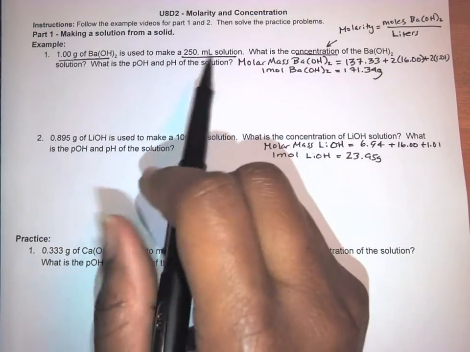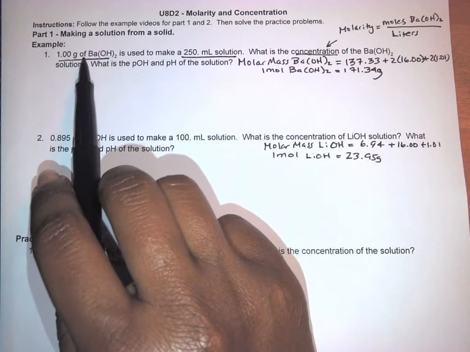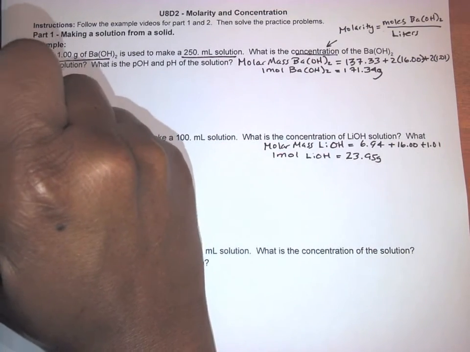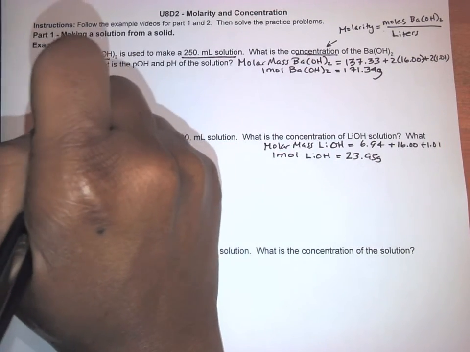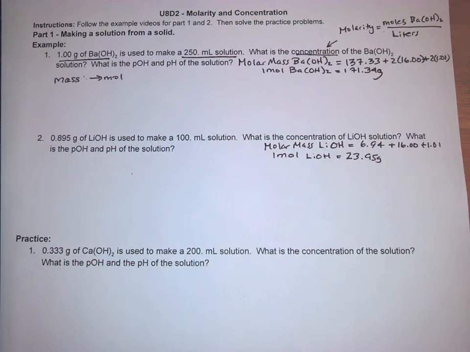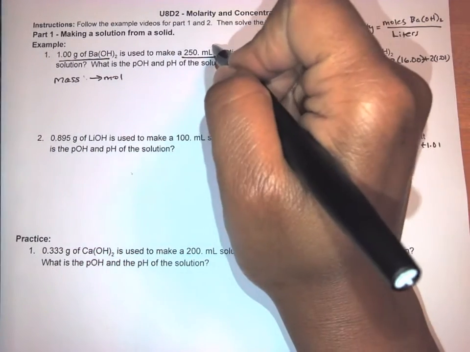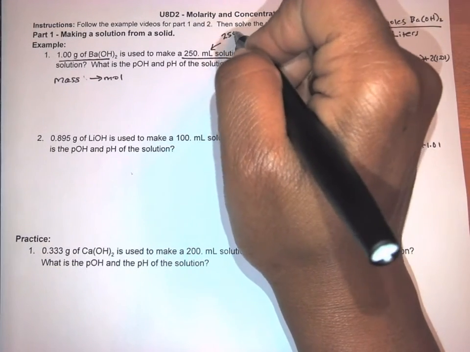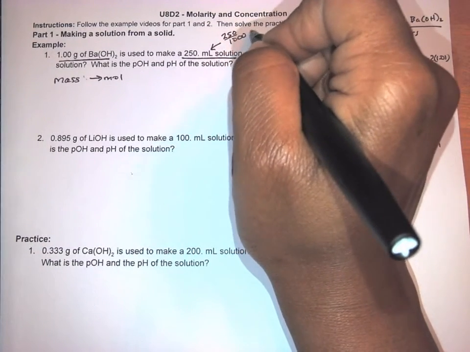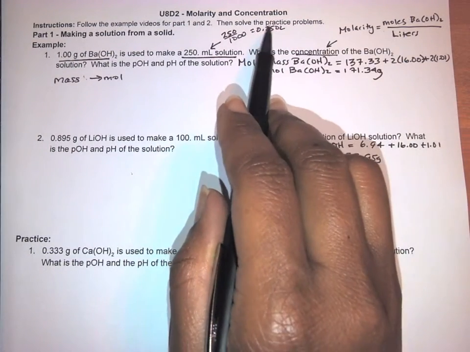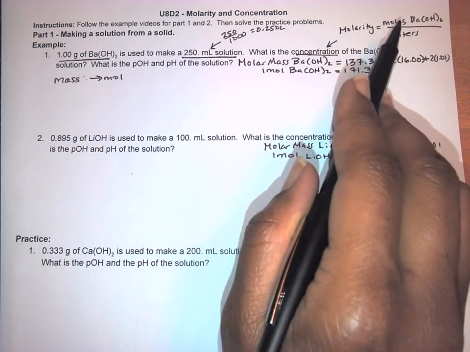So let's look at the information we have. We have the mass of barium hydroxide, but we need the moles. So we're going to have to convert from the mass to the moles. And we have the volume, but it's in milliliters, not liters. So let's quickly do that conversion. Remember, to convert from milliliters to liters, you divide by 1,000. So we're going to take 250 divided by 1,000, and that will give us 0.250 liters. So we right now have the volume in liters. We just need to get the moles.